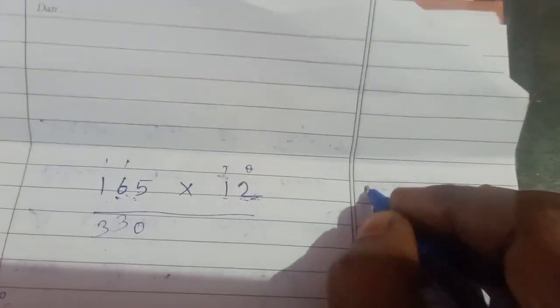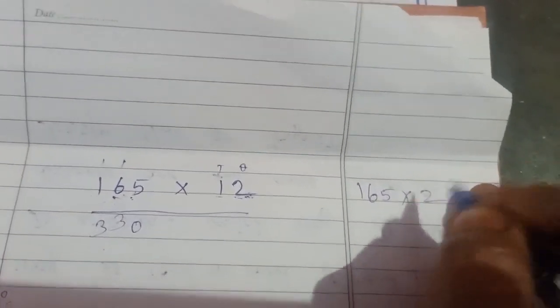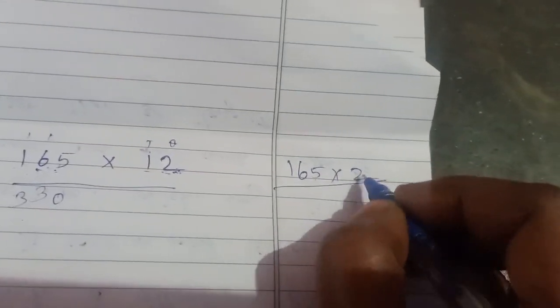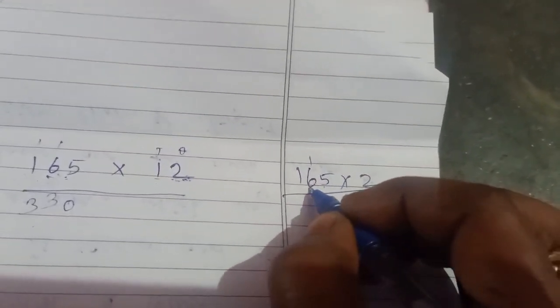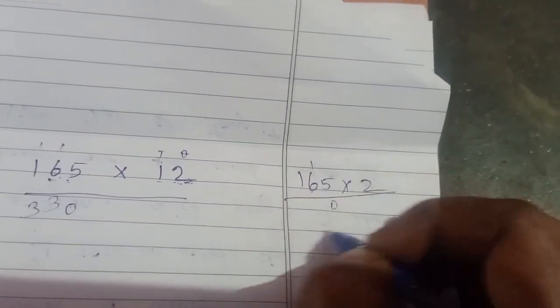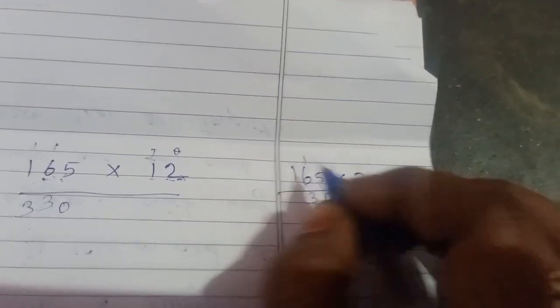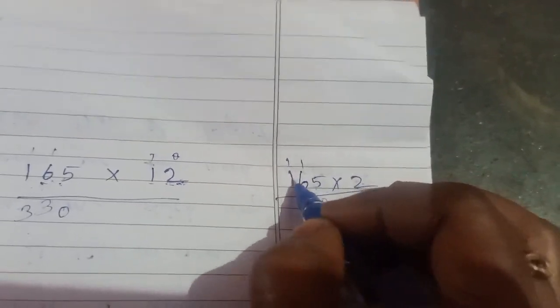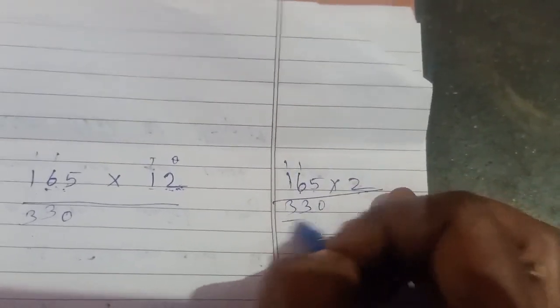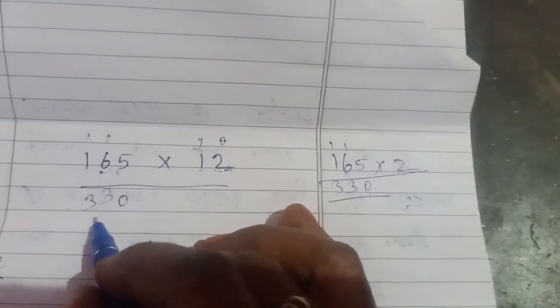இங்கே பாரு, 165 into 2. இது first step. Okay ma, so 5 2s are 10. Remainder 1. 6 2s are 12. 12 plus 1 is 13. Okay, 13 is double digit. இந்த 3 மட்டும் இங்கே போட்டுக்கணும், இந்த 1 கொண்டு போய் 100 பிளேஸில் வச்சுக்கணும். Next 1 2 is 2. 2 plus 1 is 3. That's all. So 330 is the first answer.